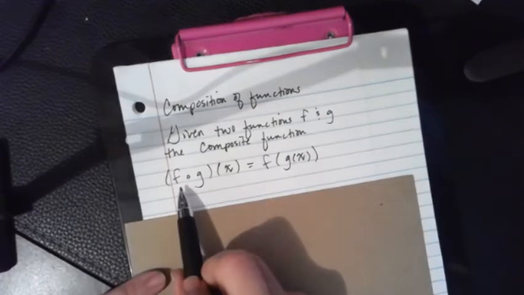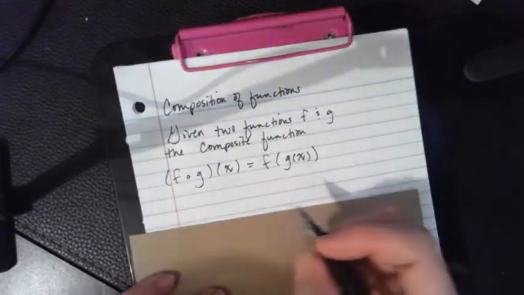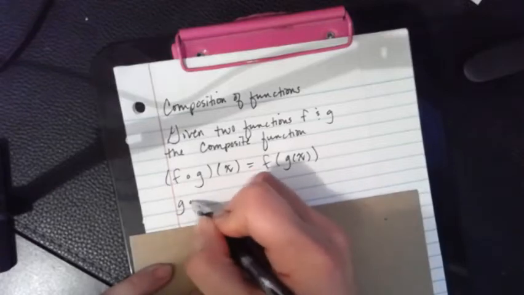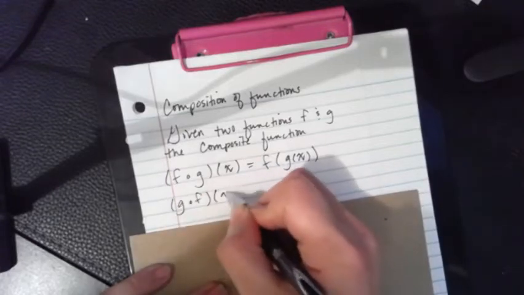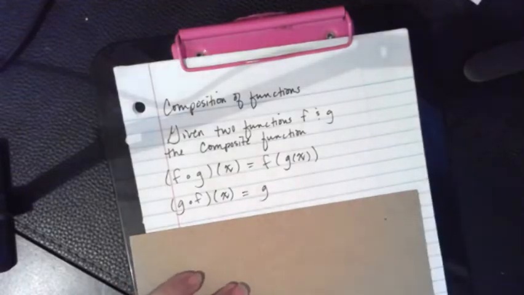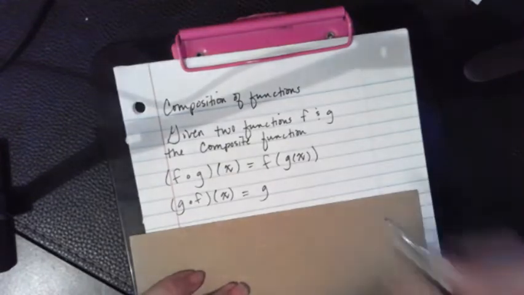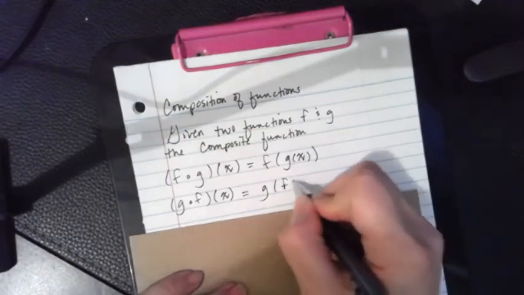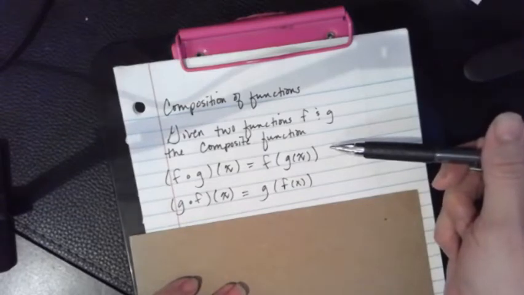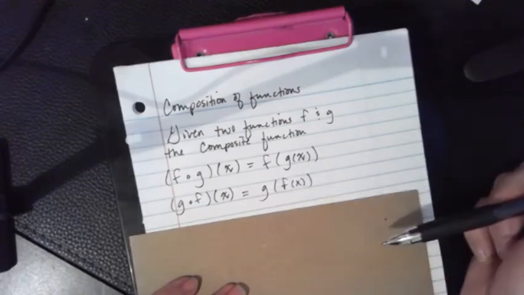So this is the notation, f composed of g. You might hear an instructor call it fog for short. We have another way. We could take g composed of f of x. That means we're going to take the function of f and replace it in x in the function of g. Okay, so in this one we take g of x and we put it inside f of x, and in this one we take f of x and we put it inside g of x.